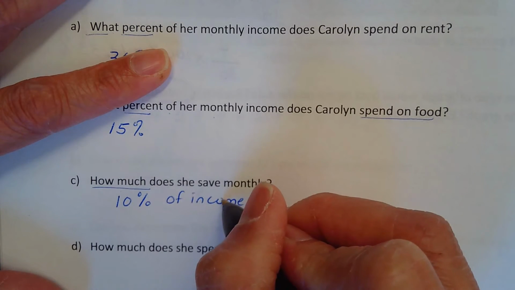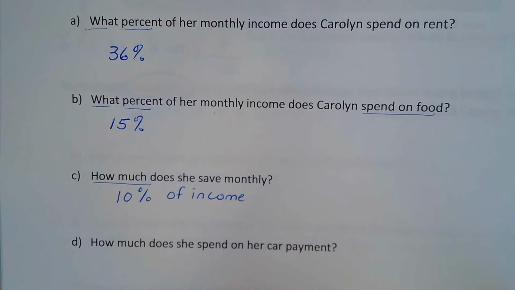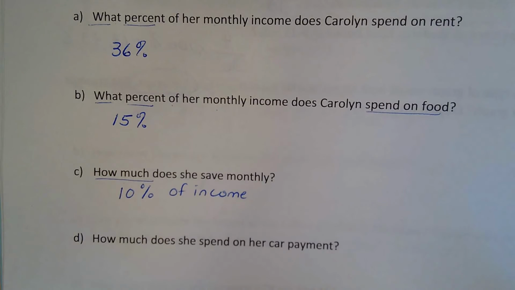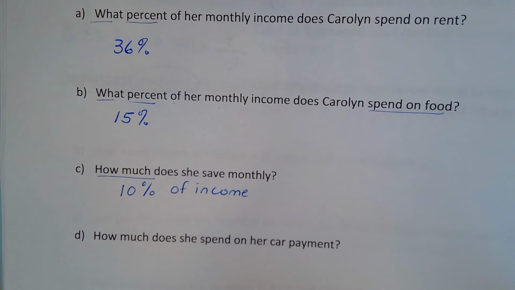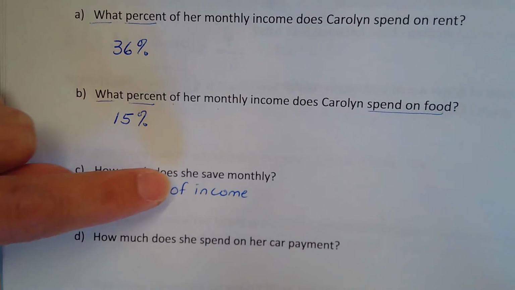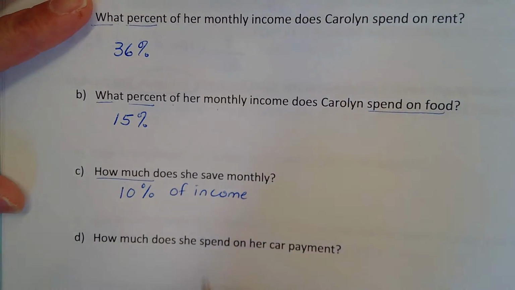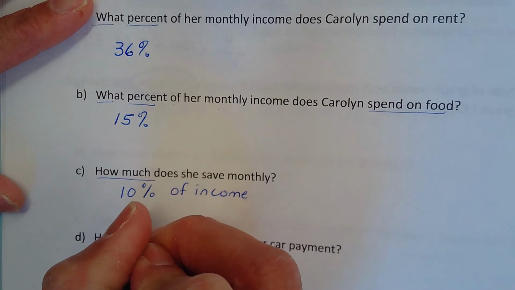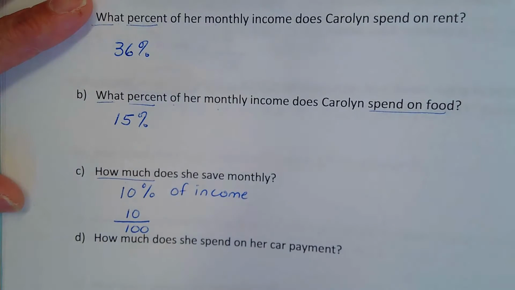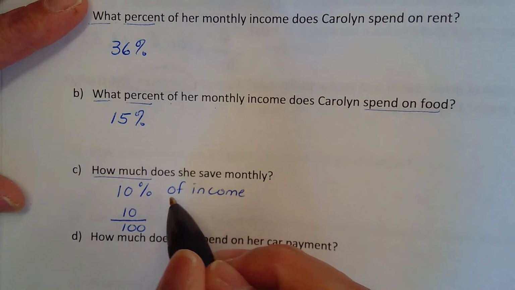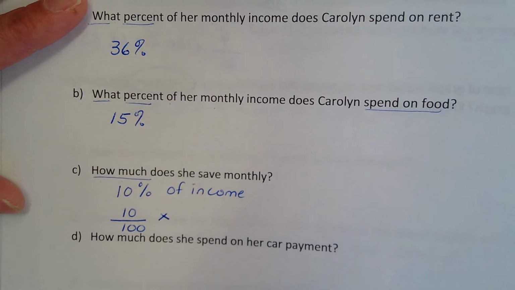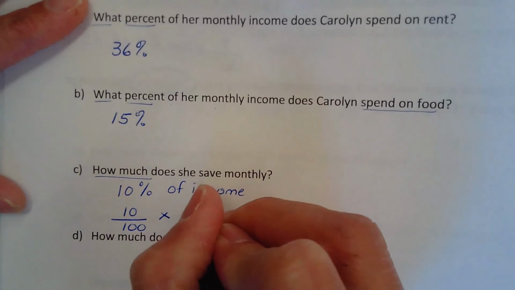Okay. Do you remember last time what the word of represents mathematically? Multiplication. So 10% of income. We know 10% means 10 out of 100, right? The word of means times. Income. Well, how much is her income? 3,200.